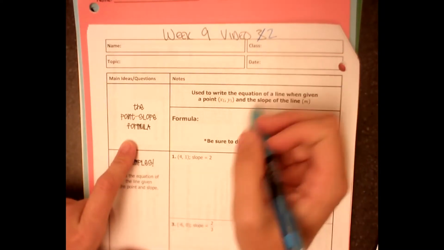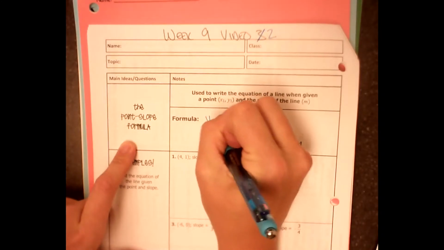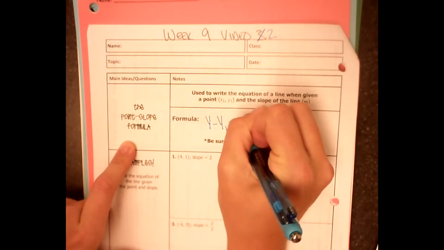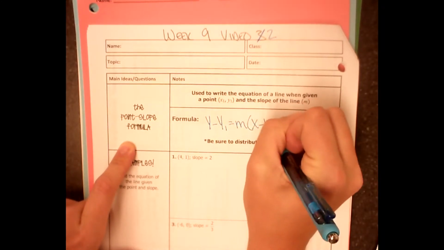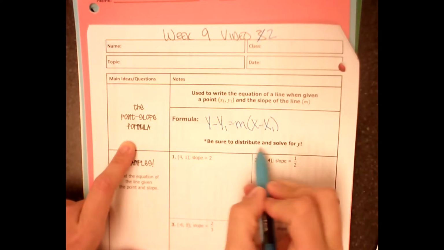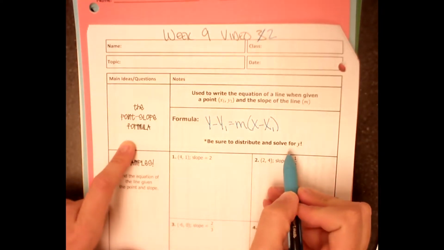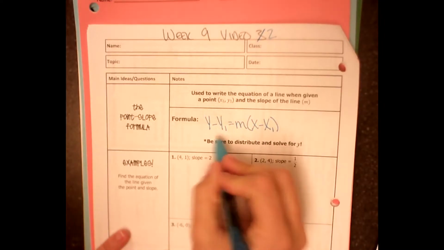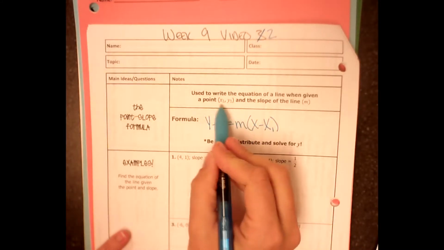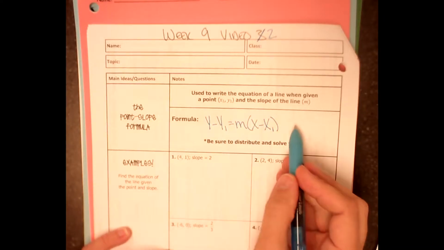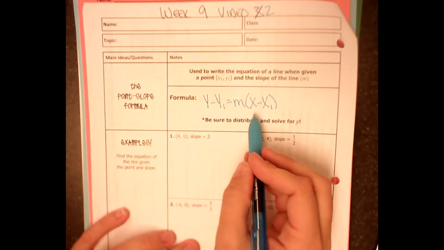So we're looking at our point slope formula. The formula for point slope is y minus y1 is equal to m times x minus x1. Then you would distribute and solve for y. Okay, so we're looking at the point slope formula when given a slope. So we'll use this formula and then label our points. And then the slope we'll substitute in and solve.